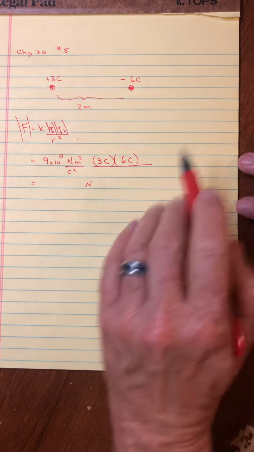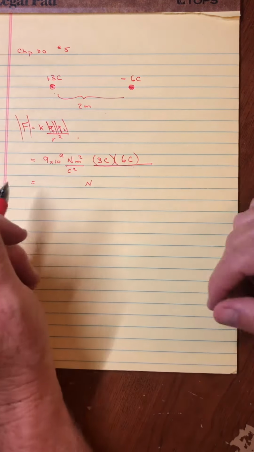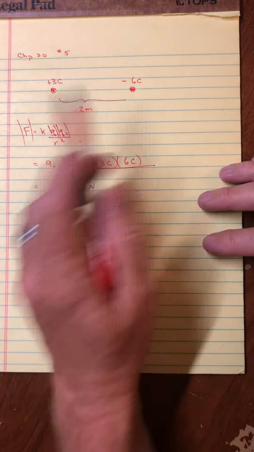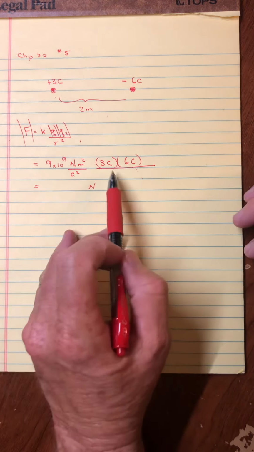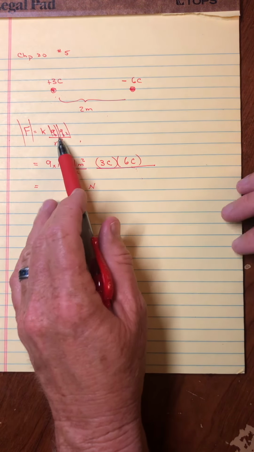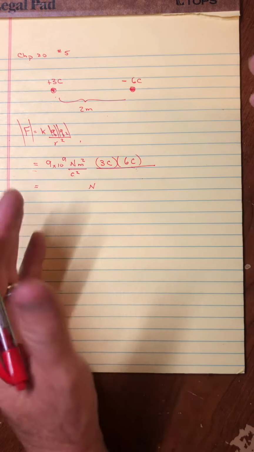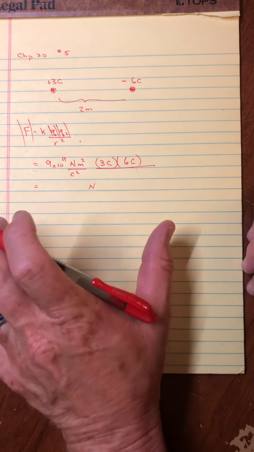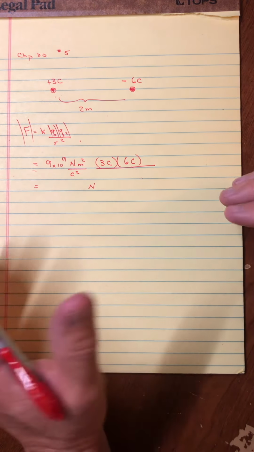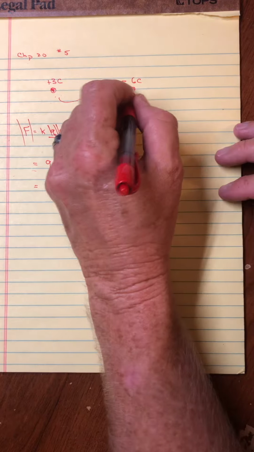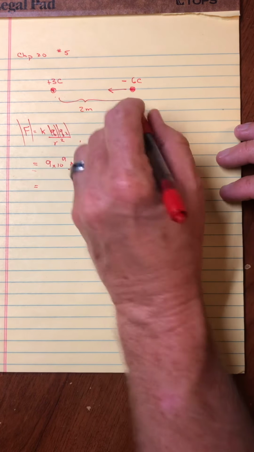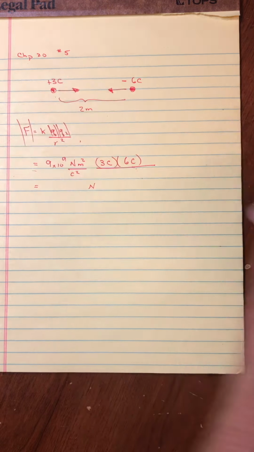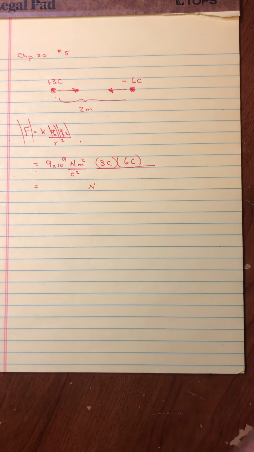So there's my justification, because they already told me they were attracting. Had they not said that, I would have pointed it out. And of course, if you don't use the magnitude and the charges are opposite, you come out with a negative, so the negative means they attract. I wouldn't interpret the negative as meaning the negative direction, because the negative charge is attracted in the negative direction, but the other one is in the positive direction. That could be a little confusing.